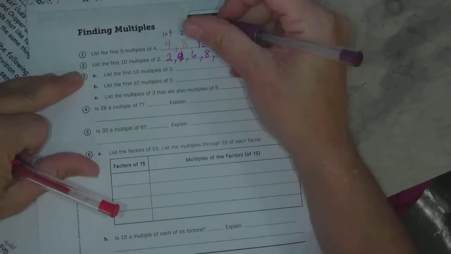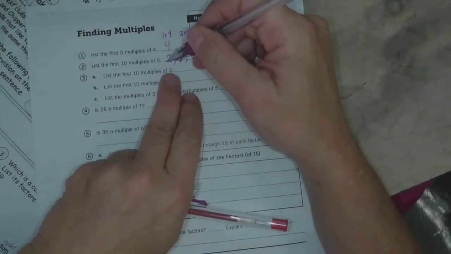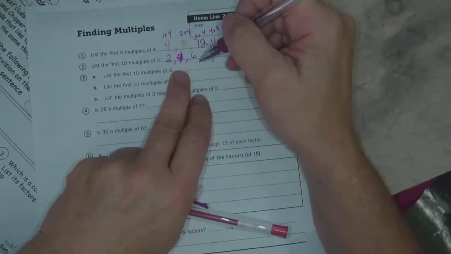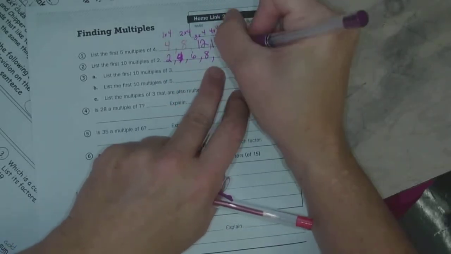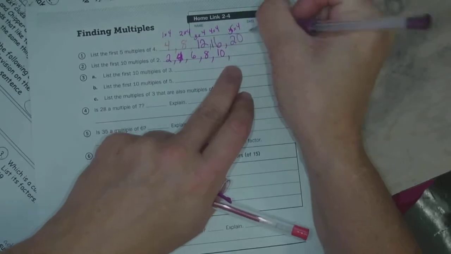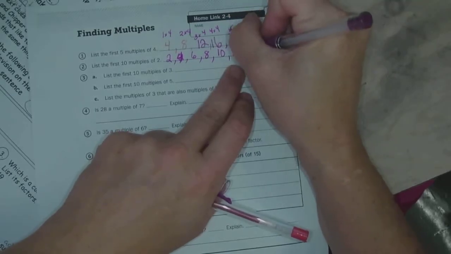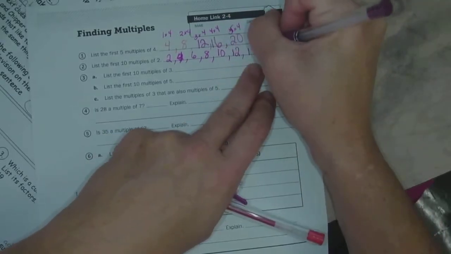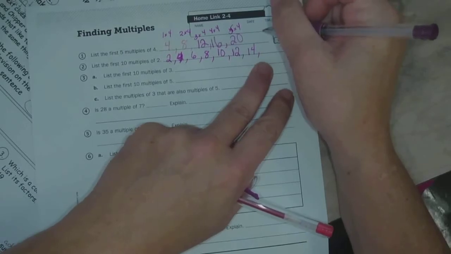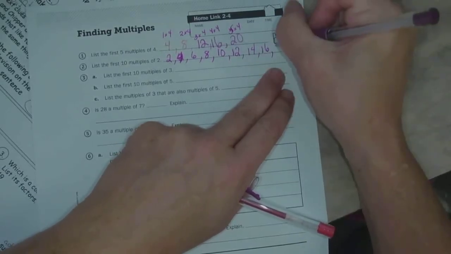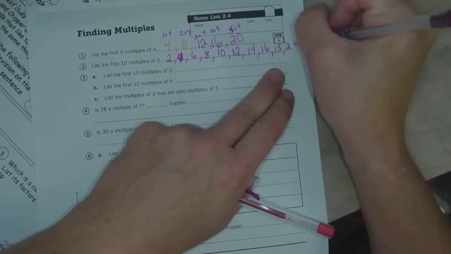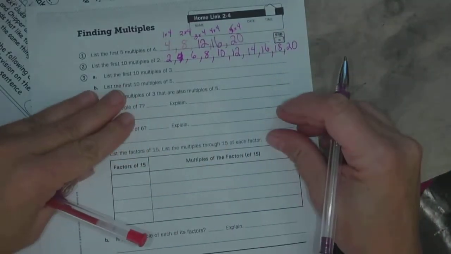1 times 2 is 2. 2 times 2 is 4. 3 times 2 is 6. 4 times 2 is 8. 5 times 2 is 10. 6 times 2 is 12. 7 times 2 is 14. 8 times 2 is 16. And 9 times 2 is 18. And 10 times 2 is 20. There we go. Okay.